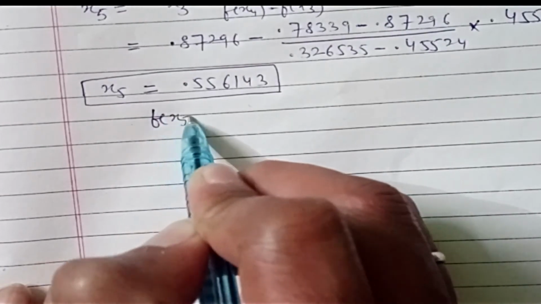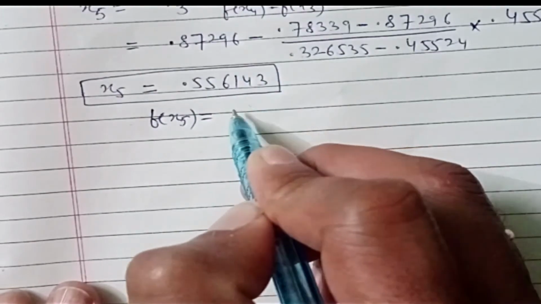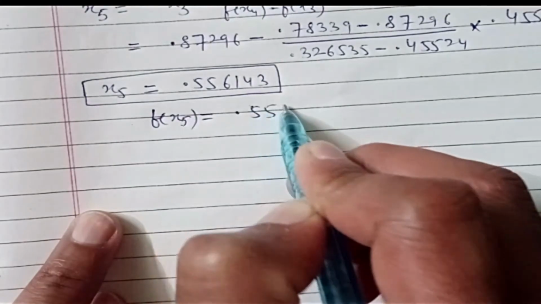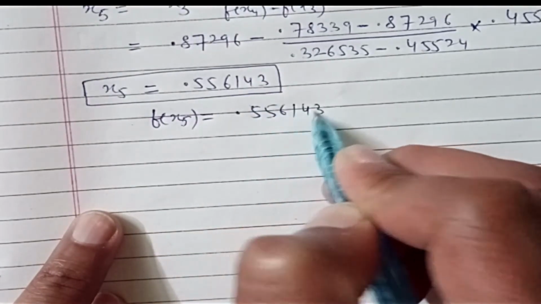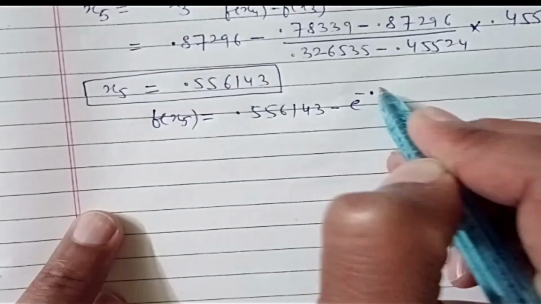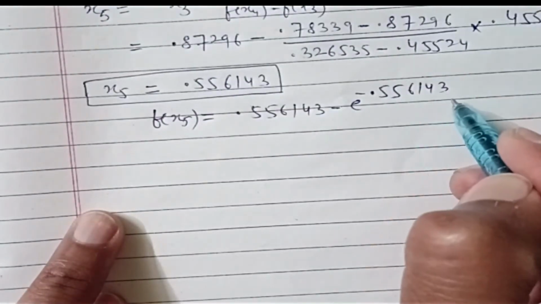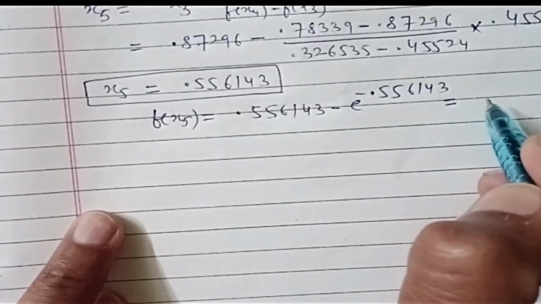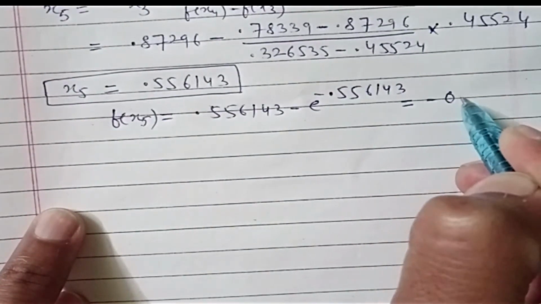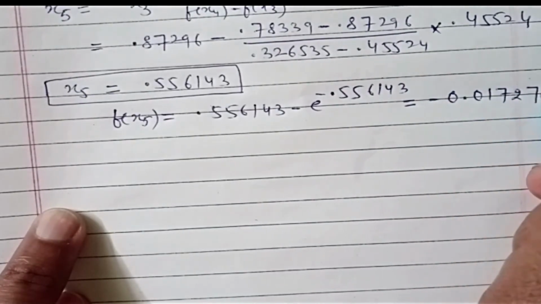Now we calculate f of x5. f of x5 is equal to 0.556143 minus e raised to the power minus 0.556143, and this is equal to minus 0.01727.